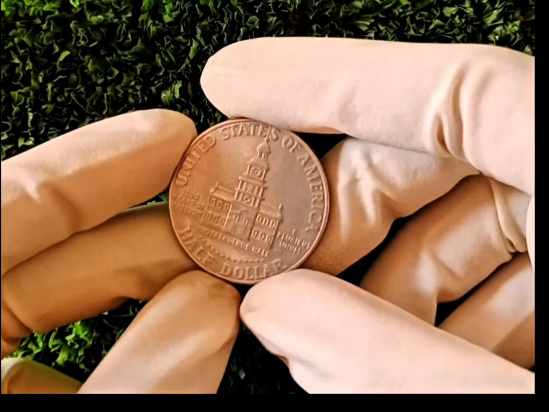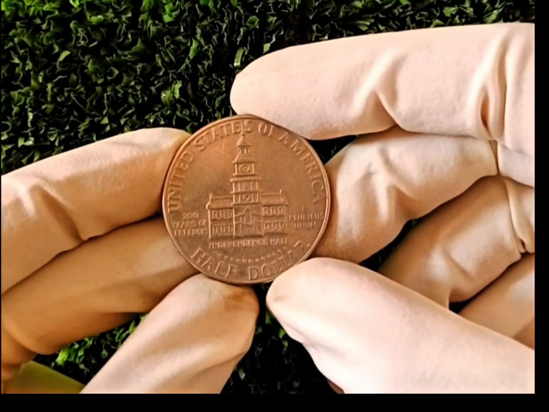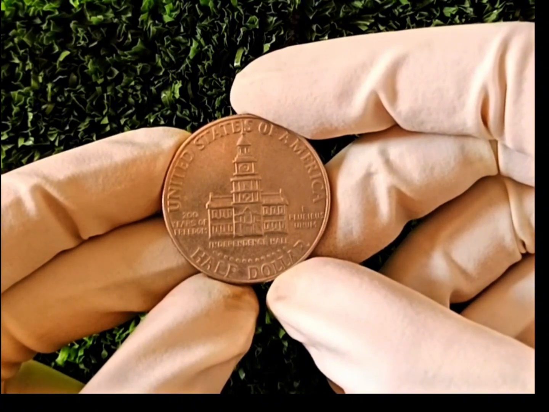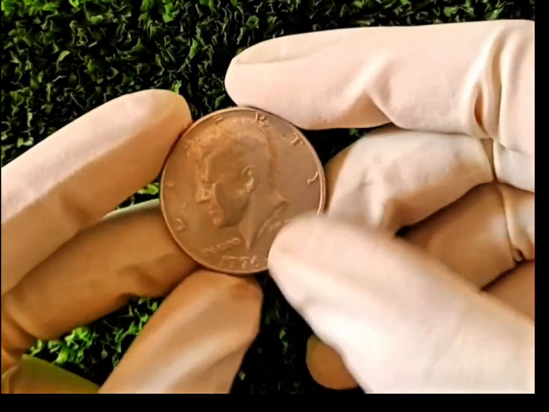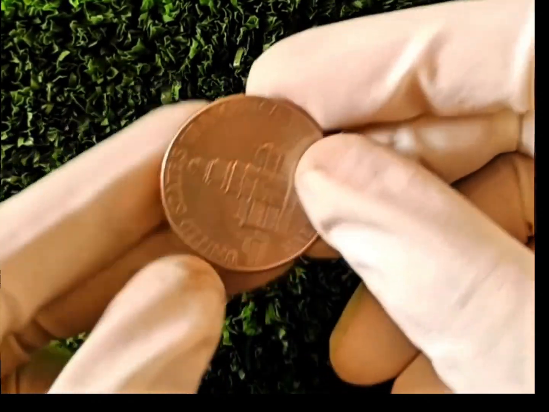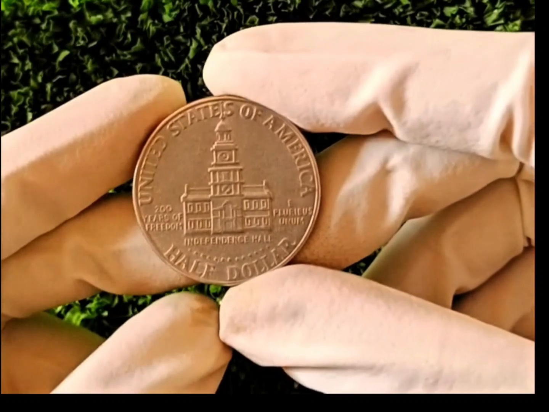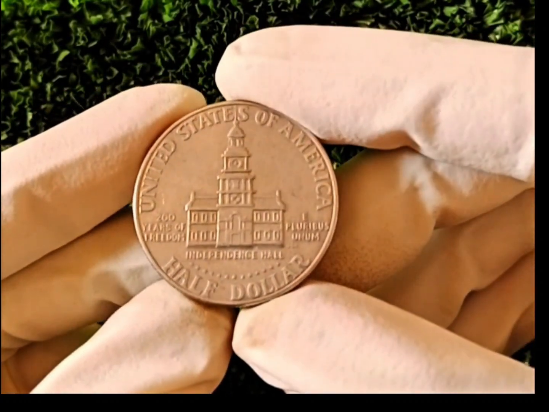Beyond its historical significance, the Kennedy Half-Dollar has been a cornerstone of American coinage, widely collected and admired for its aesthetic appeal and the deep sense of national pride it represents. The bicentennial edition, in particular, stands out as a testament to America's journey and achievements over 2 centuries.